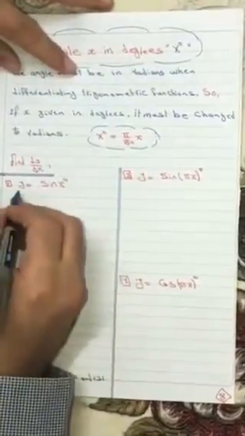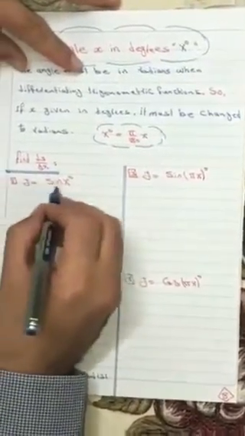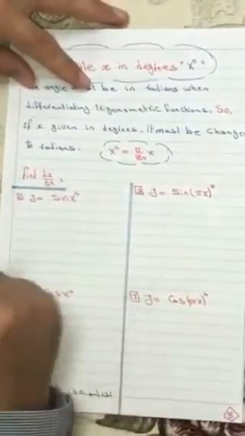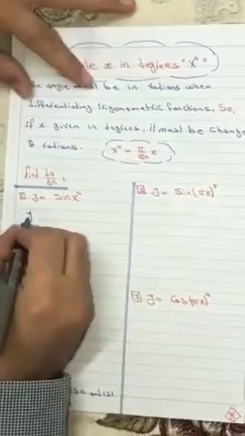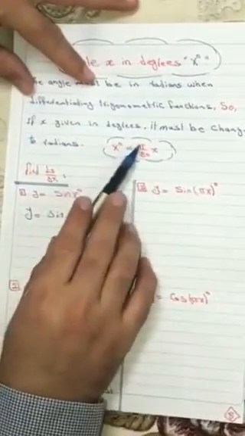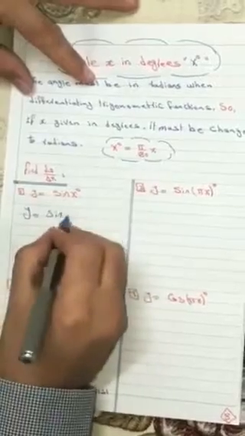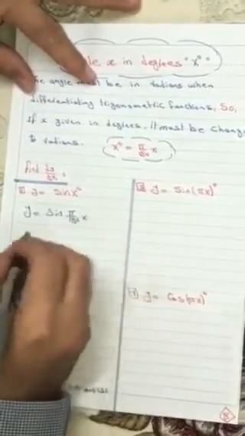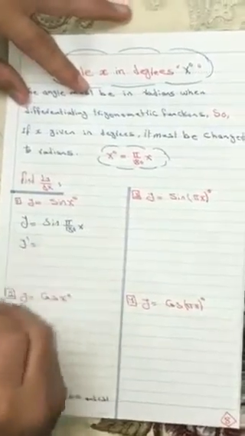So in this case, if you find your question in this form, y equals sine x degrees, this x degrees should be changed to radians. So y equals sine x degrees equals sine pi over 180x. So you have to replace it by pi over 180x. Now start differentiation.